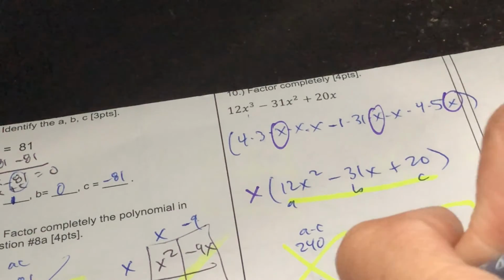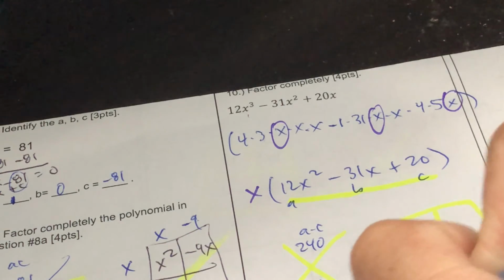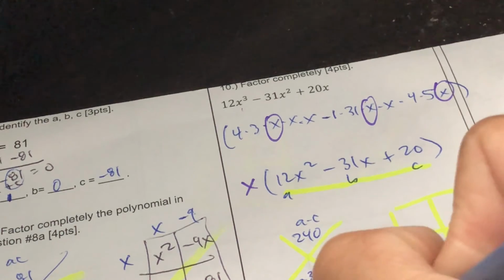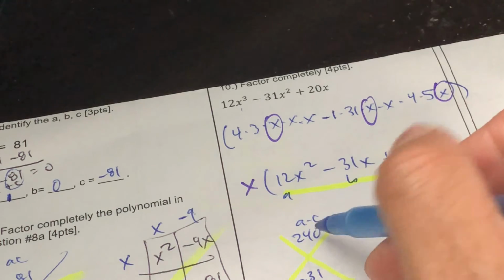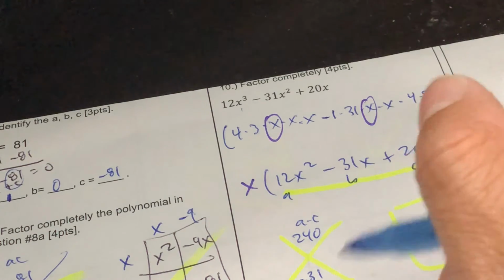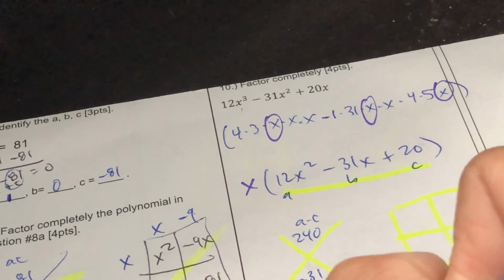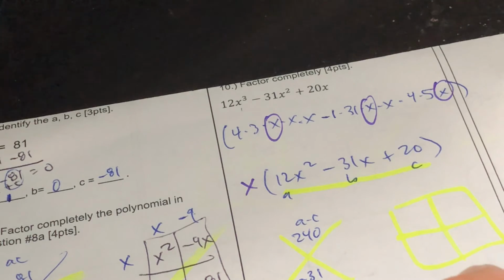240 times 1. 2 is 120. 3 goes in there 80 times. How about 4? 4 goes in there 60 times. How about 5? 5 is going to go there 48 times. So 4 works. How about 6? 6 would be 40. 7 won't work. How about 8? It would work. That would be 30. 9, 10. 10 times 24. About 12. That would give me 20.